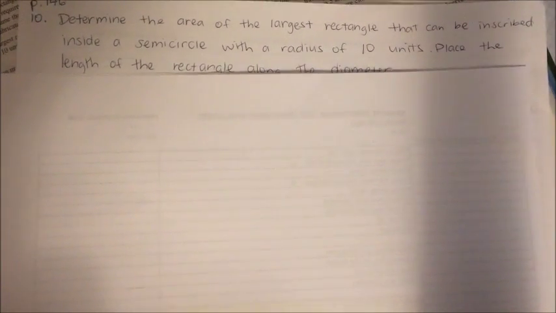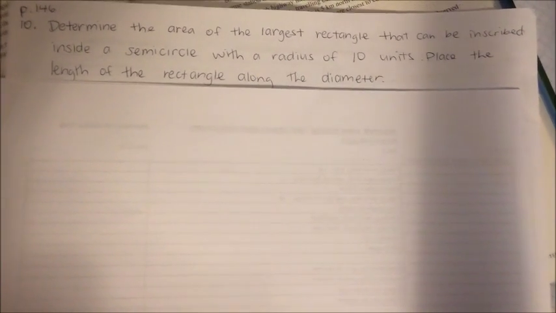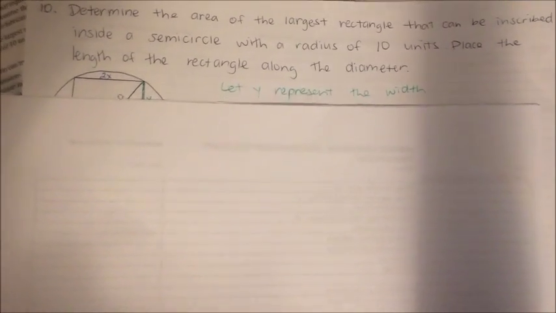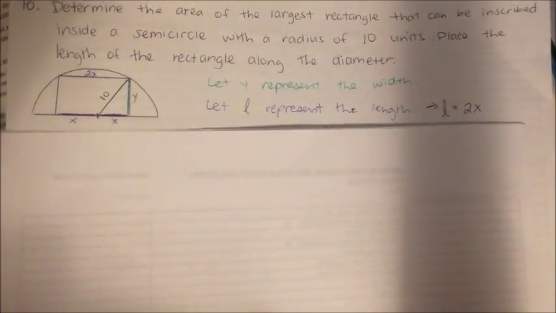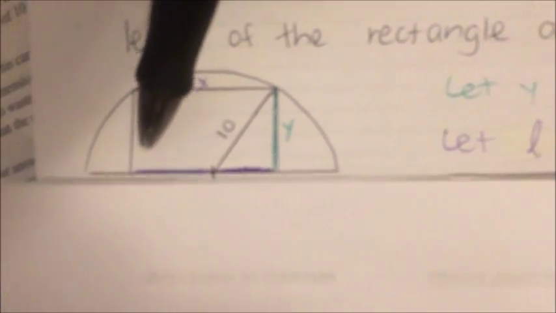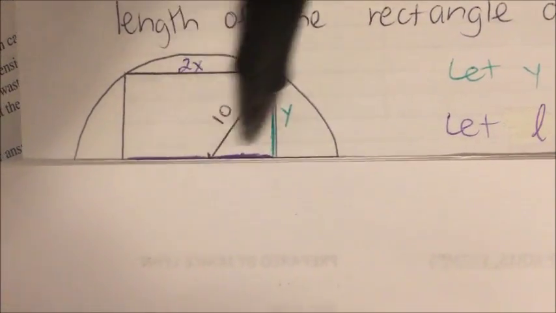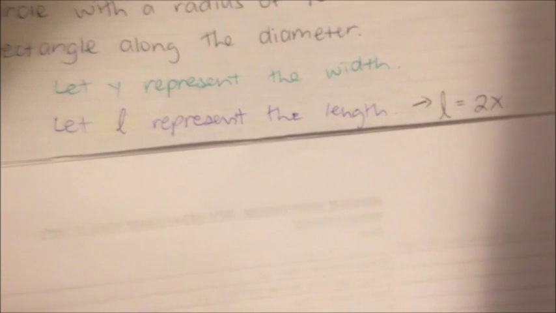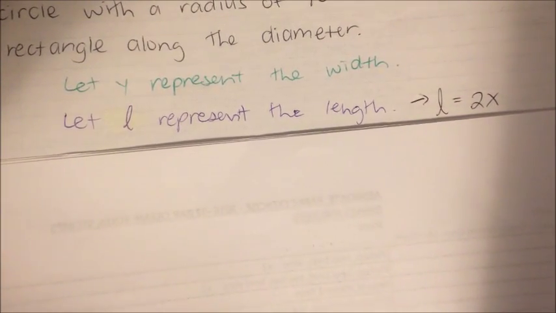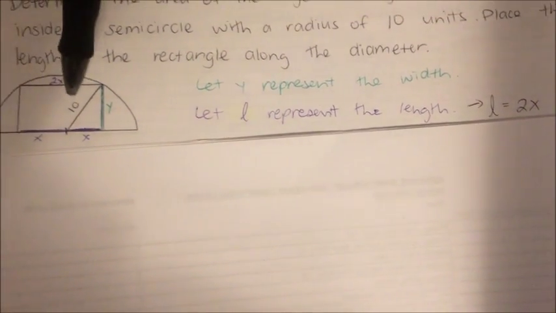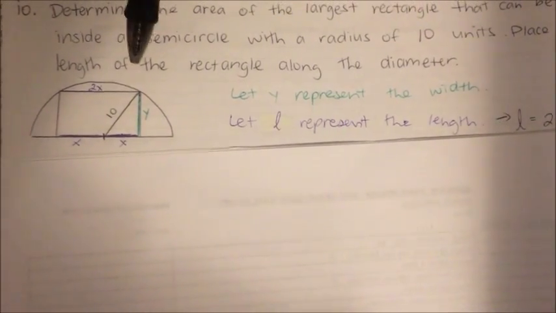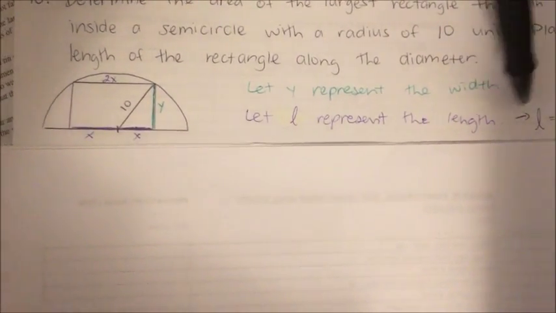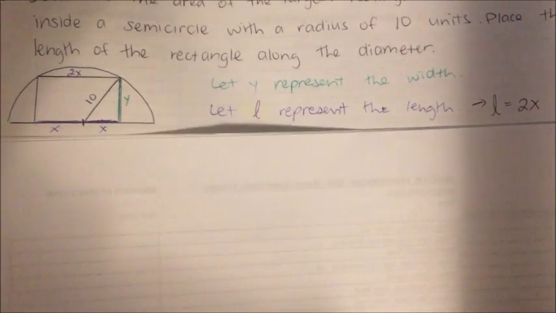Okay, so the first thing that we want to do is draw a diagram so that we can visualize the problem. So here's our diagram. Here's a semicircle, the length of the radius, and the length of the rectangle is against the diameter. We're going to let y represent the width of the rectangle, and we're going to let L represent the length. And it's important to note that the length equals 2x.